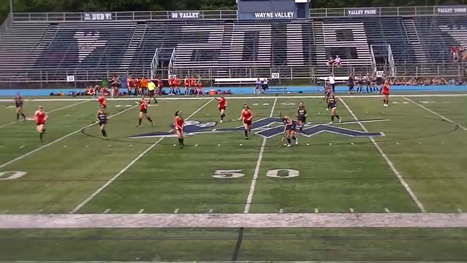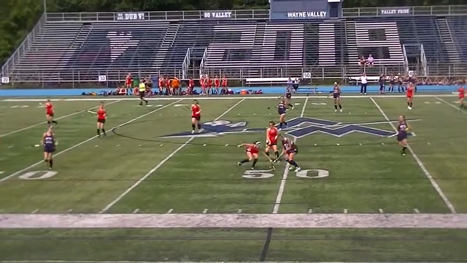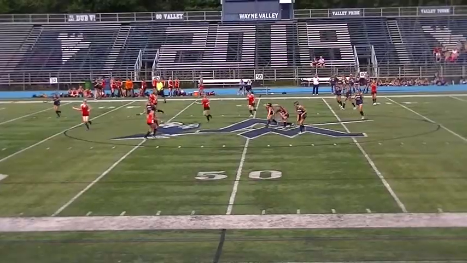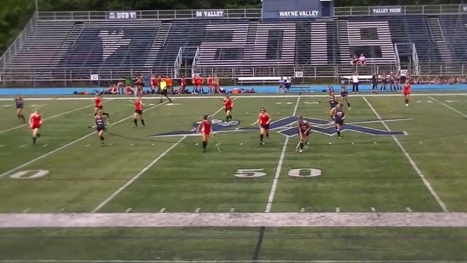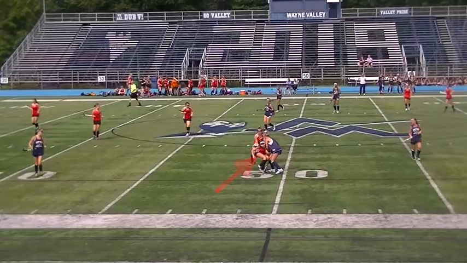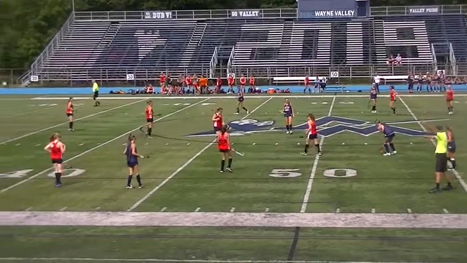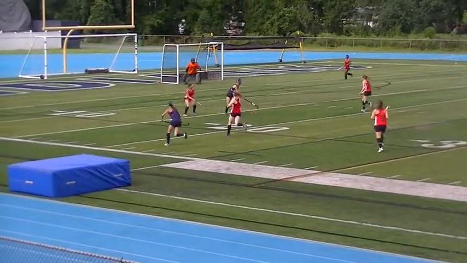All right, obstruction is you're not allowed to use your body to protect the ball or to interfere with another player. So the player in blue has a ball, makes a nice dodge, and then runs into the defensive player. And that's obstruction on the defensive player. Watch the ref cross his arms. That's the sign for obstruction.